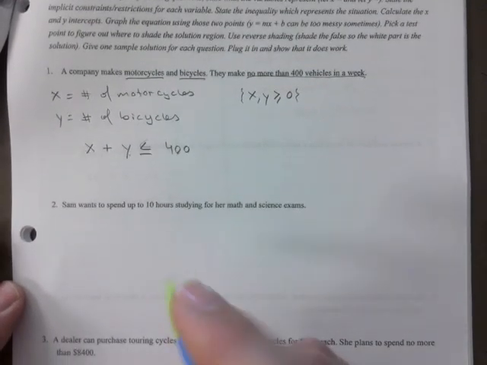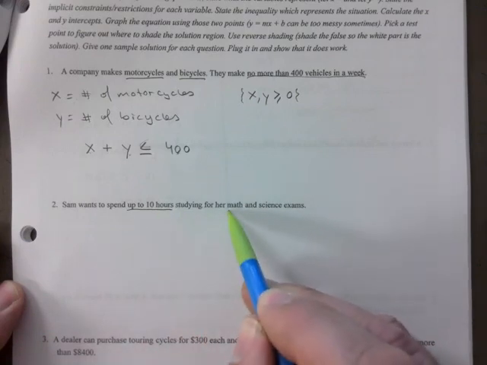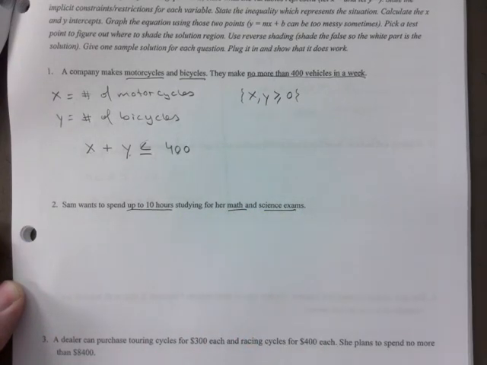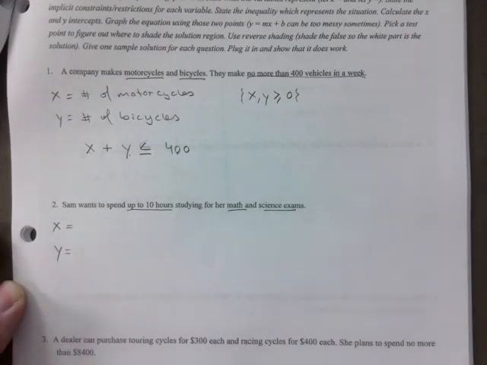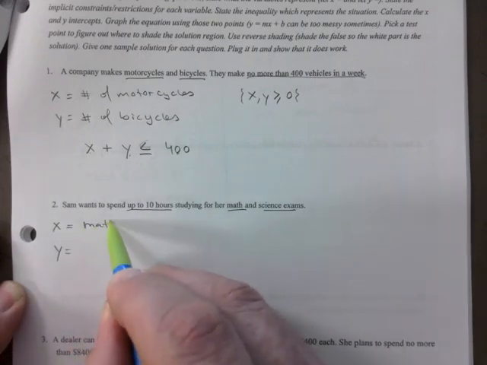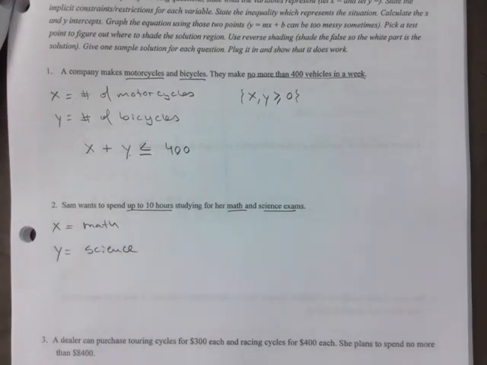Let's do one more. You can spend up to 10 hours studying for math and science exams. What would X be in this case? What would Y be in this case? X is math and Y is science, but that doesn't make sense right now. Math what?